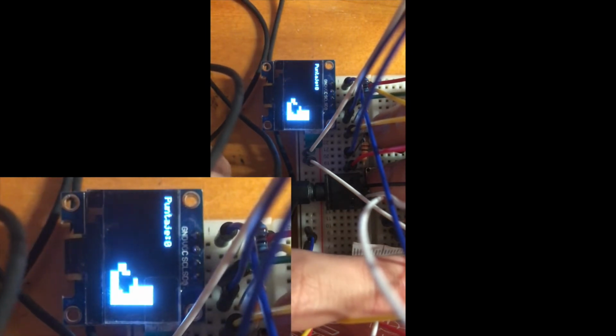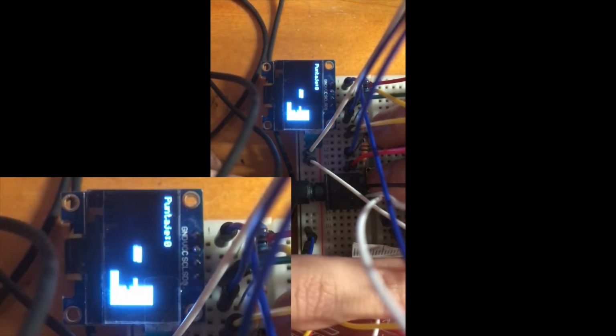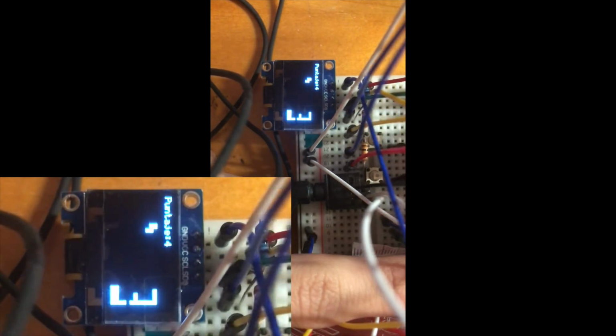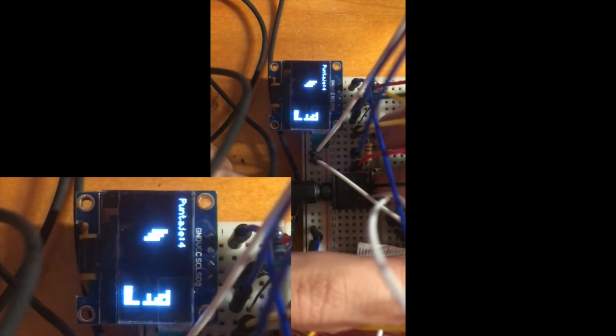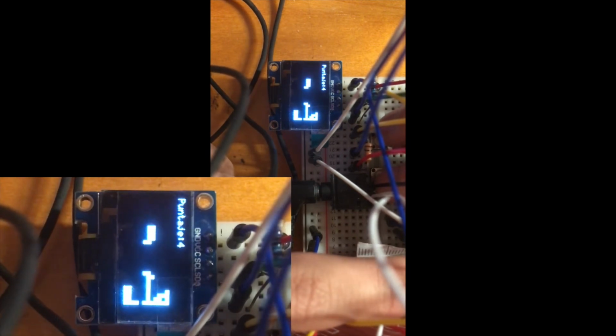Alright, here it comes, the moment that you've all been waiting for, and boom, Tetris. As you can see, the score in the upper corner has been updated. I scored 4 points, 1 for each line that I cleared.